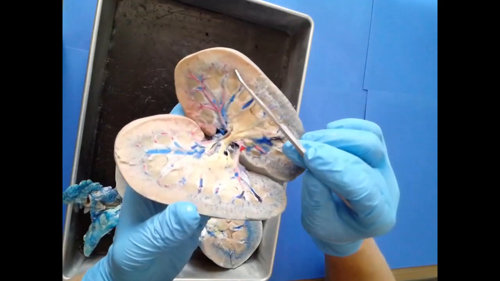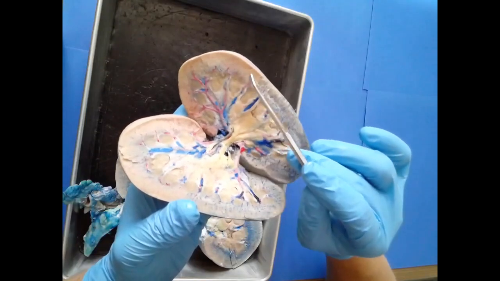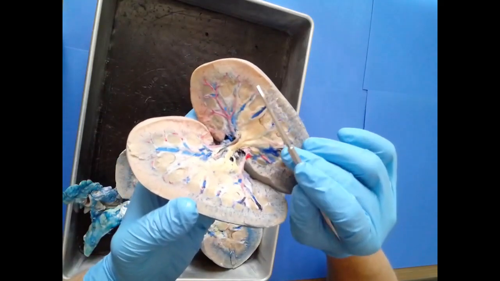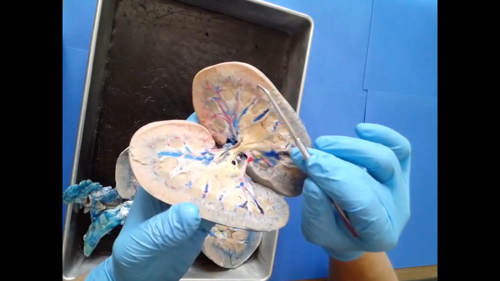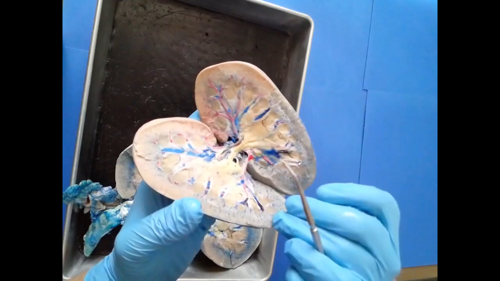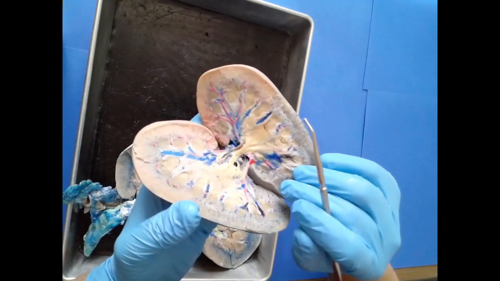And then from there, we can no longer see the circulation because this is what we would call the microcirculation. We are going to have what are called afferent arterioles, which carry blood to glomeruli. Those are the capillaries where blood is going to be filtered at the beginning of the nephron, called the renal corpuscle.